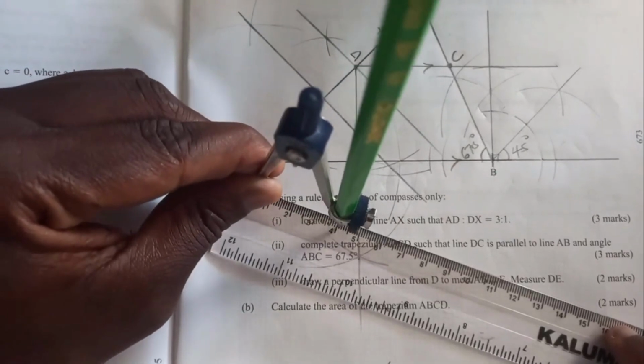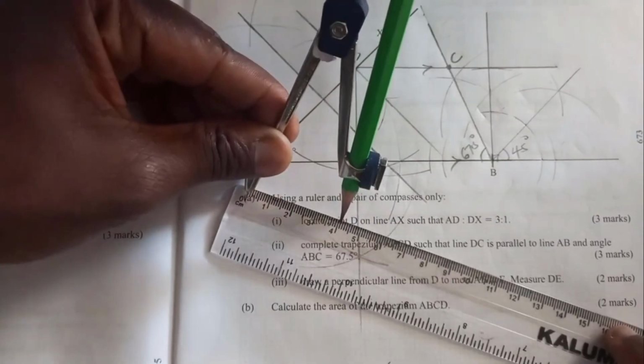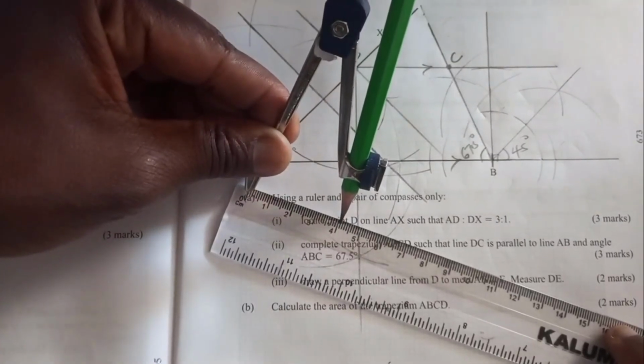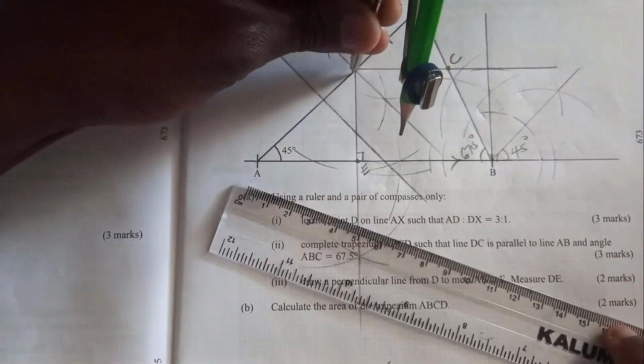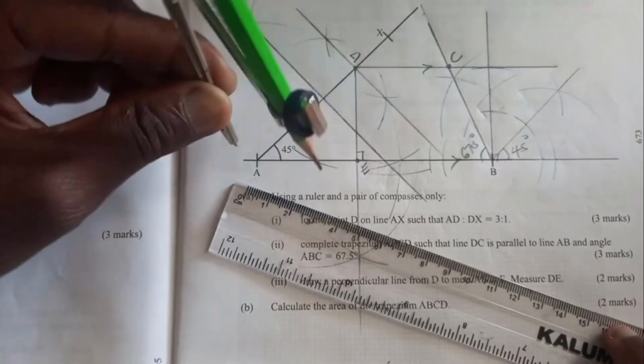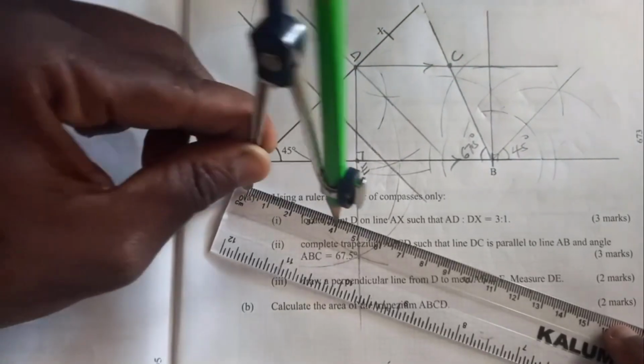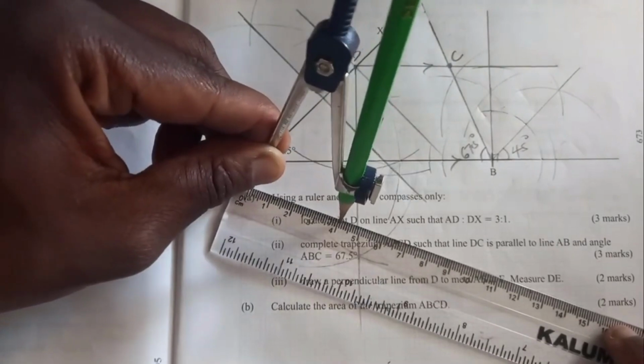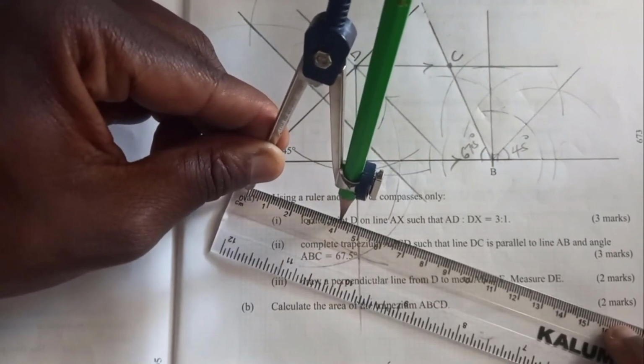Around 4.1, giving 4.1. So we'll take that distance there. This is the distance you take and you transfer it here. You know, it is around 4.1. So DE is equal to 4.1 centimeters.